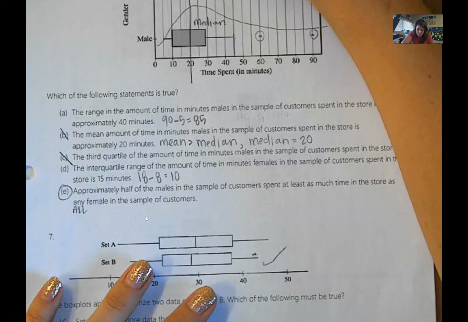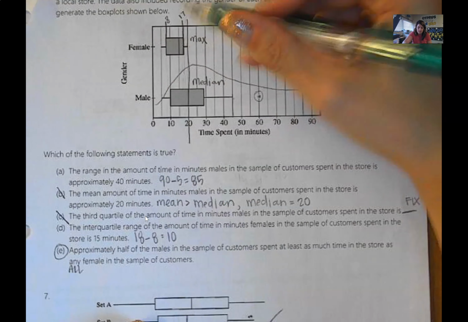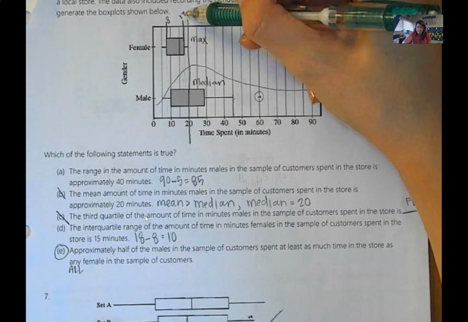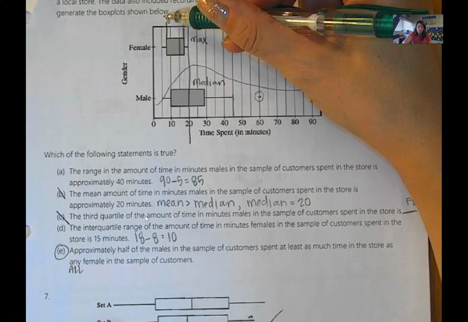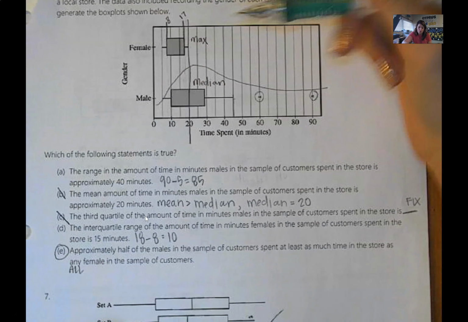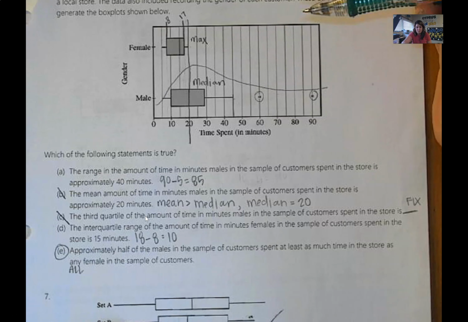So I'm getting a range of 9 or 10. Like you can see my work here. I originally thought it was 18 and 8. It might be 17 and 8, but either one, that's 9 or 10. So no, it's definitely not 15 minutes.